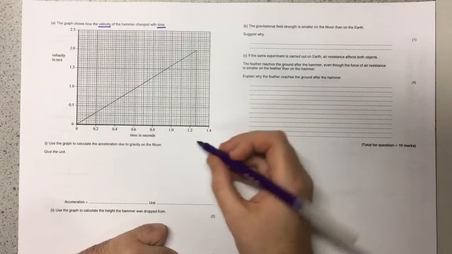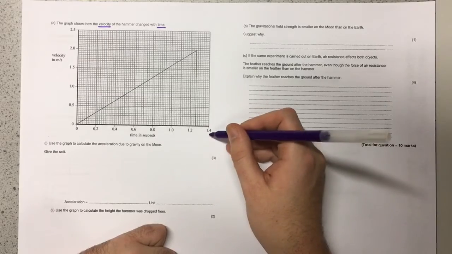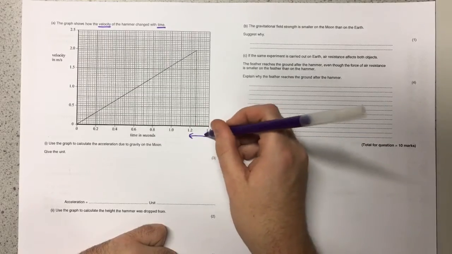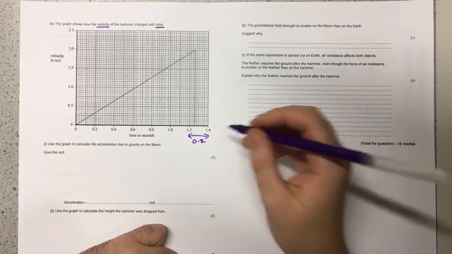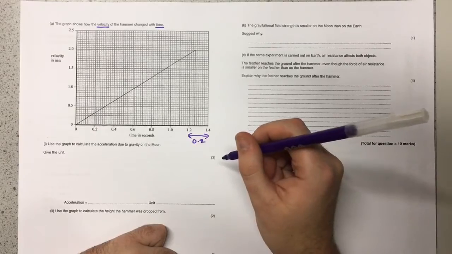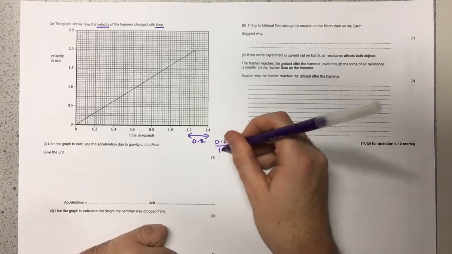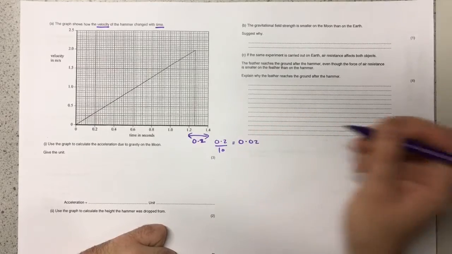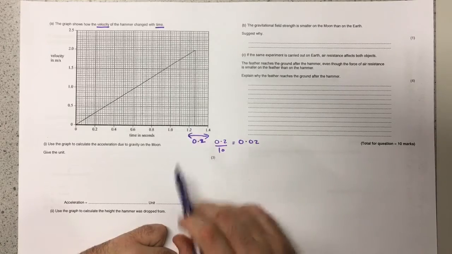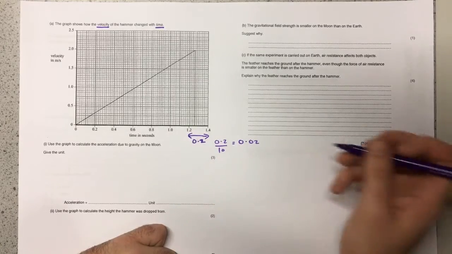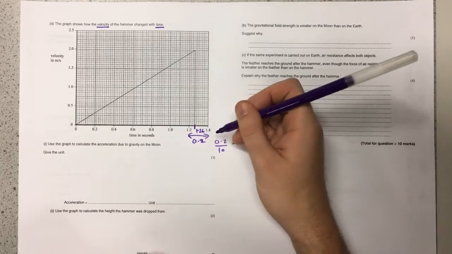Now if we look carefully we can see there are 10 boxes between 1.2 and 1.4. So this is 0.2. And if each box adds up to 0.2, then we can do 0.2 divided by 10 and we get that each box is 0.02 of a second. We've got 1, 2, 3 boxes after 1.2, so this value here is going to be equal to 1.26.